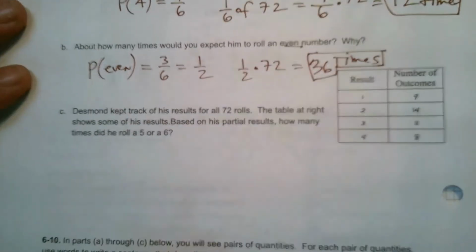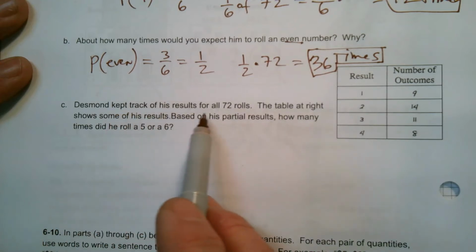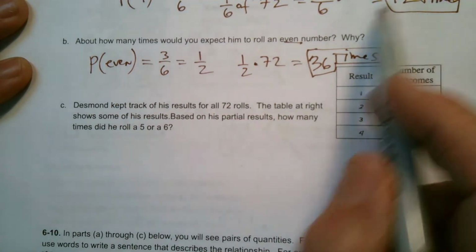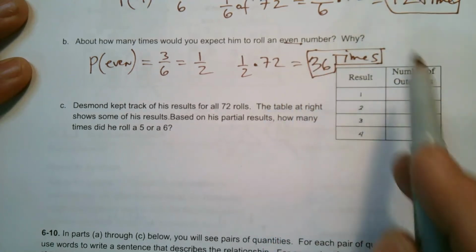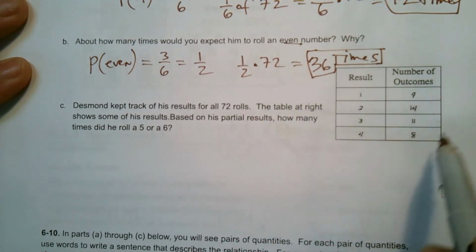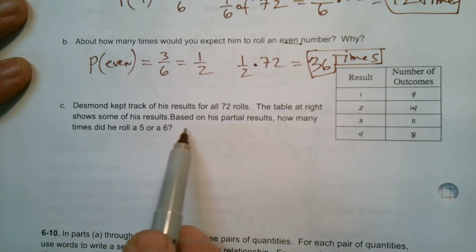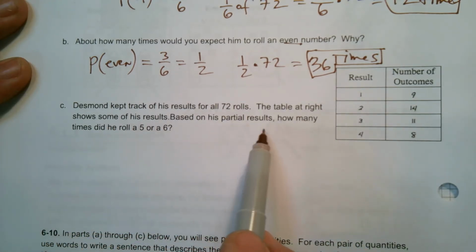Part C. Desmond kept track of his results for all 72 rolls. So here's his table. So this was the theoretical probability, and here's the experimental probability, right? The table at the right shows some of his results based on his partial results.